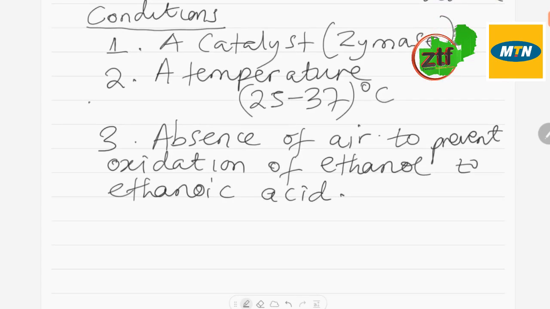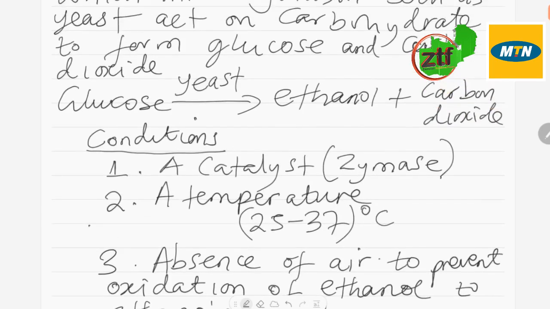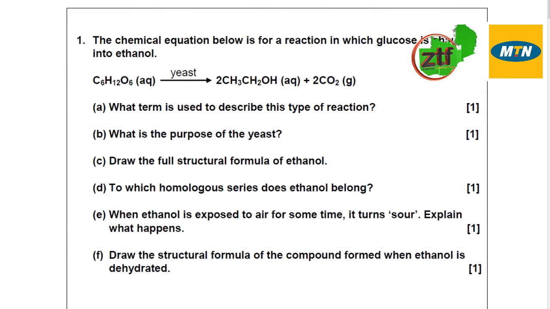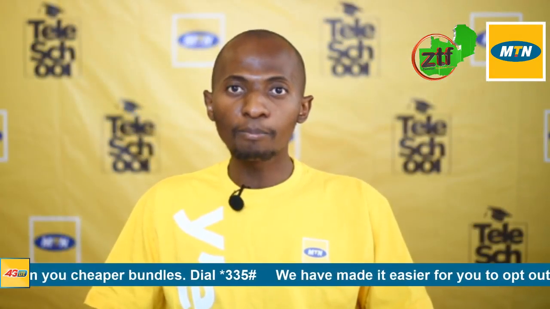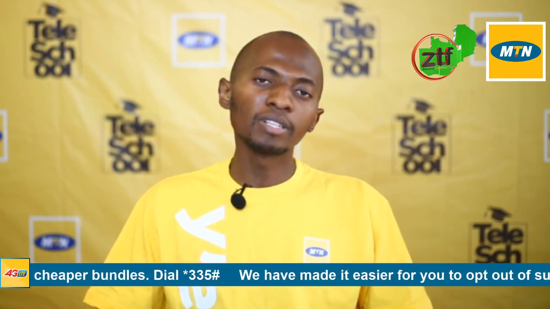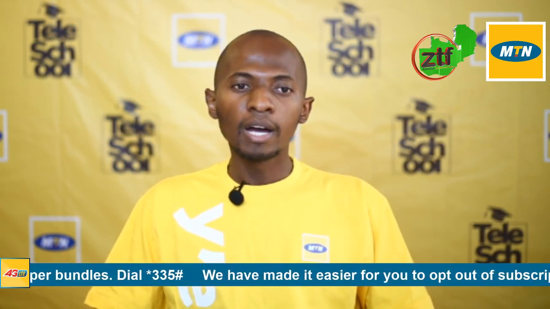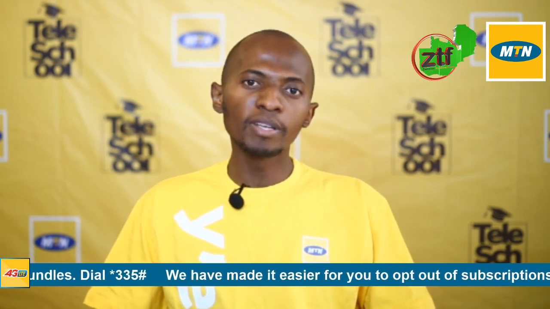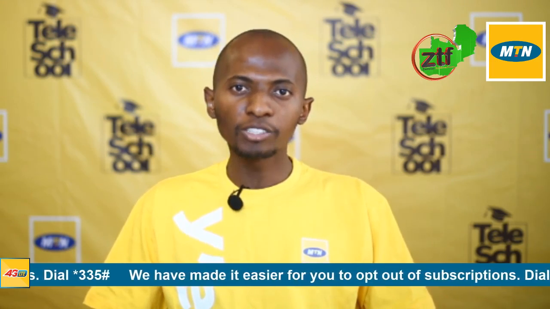Now, let us also discuss this ethanol produced by the process of fermentation. It is impure. As such, the ethanol is purified by a process known as fractional distillation. Just like we know, liquids of different boiling points can be separated by fractional distillation.